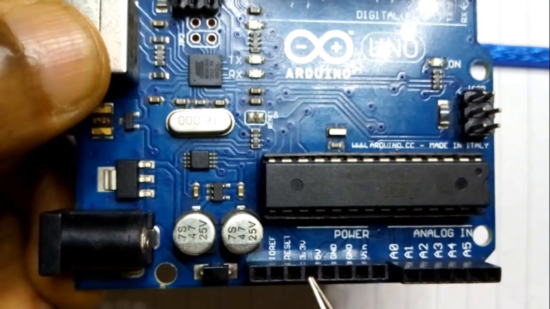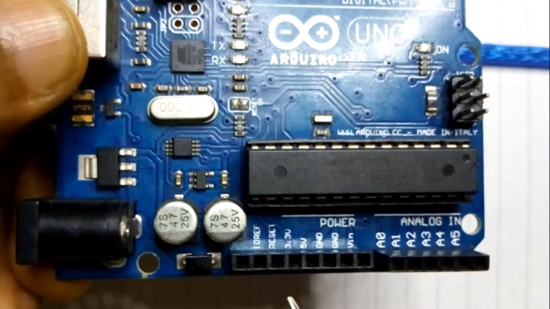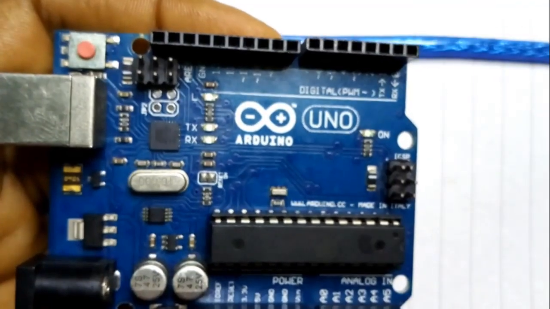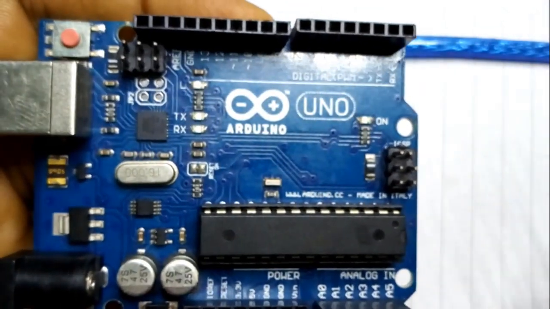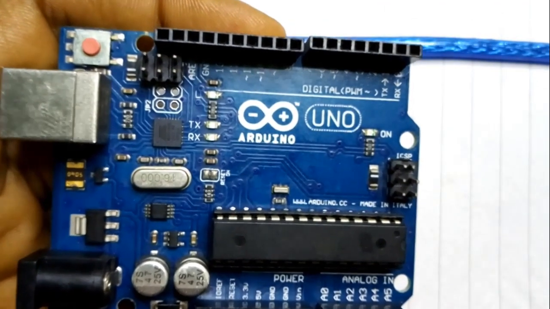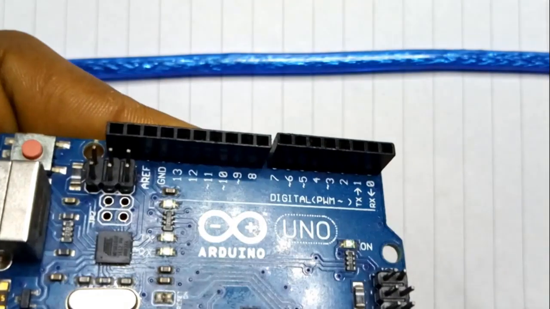So by default, it is always pulled high. Pulled high means it is always connected to the 5 volts level. Some pins on the Arduino Uno have special functions. These include digital pins 0 and 1.